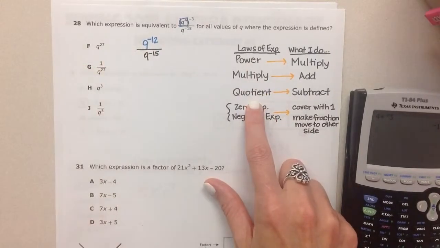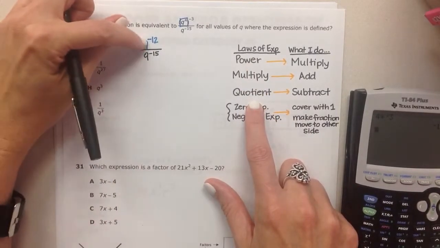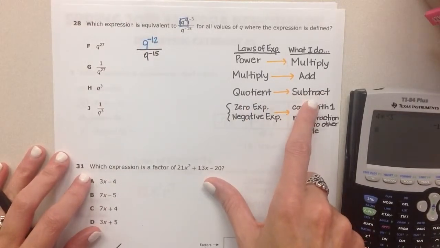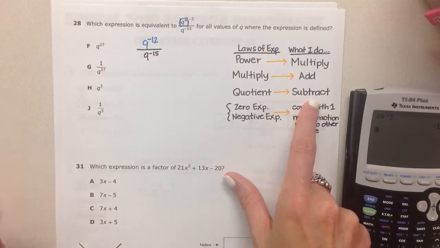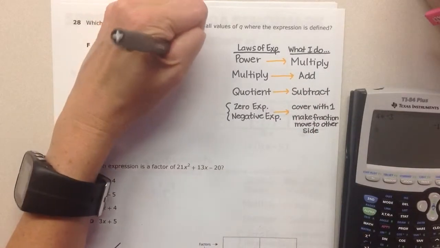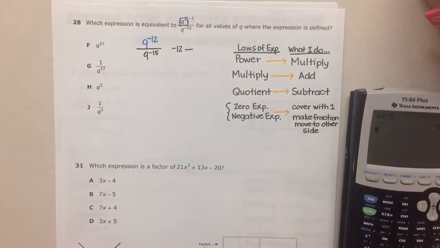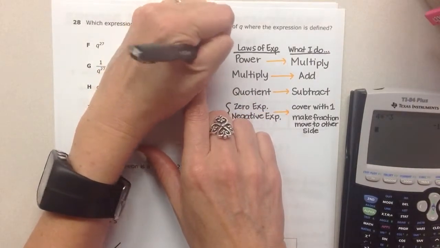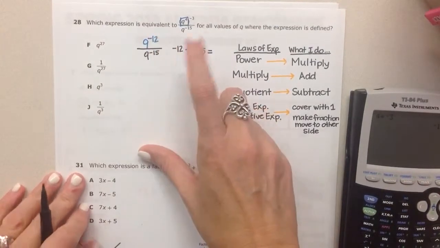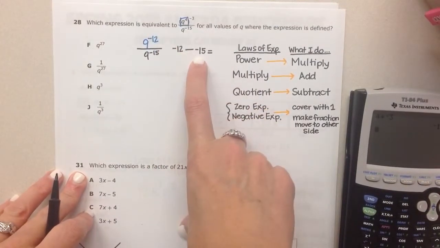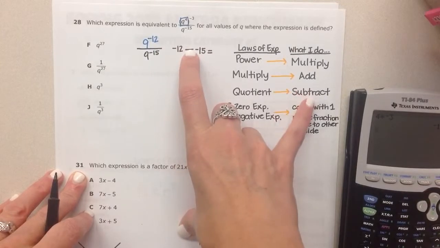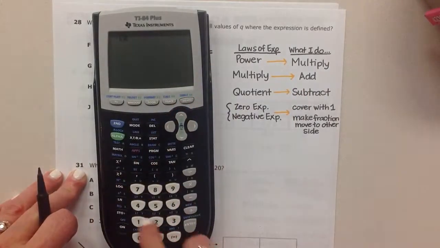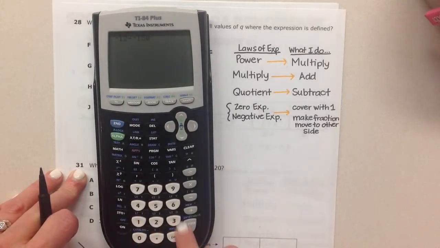And you're going to recognize quotient law because you have a fraction. I have a q on top and a q on bottom, and I got to take care of this, which really means with my exponents, I am going to subtract. So in my calculator, I'm going to take negative 12 minus, and now I'm going to subtract the bottom, a negative 15. Okay? So you always do top exponent, write the subtraction, and then write the bottom exponent. The subtraction for this quotient law is not the negative on the bottom exponent. So we're going to do negative 12 minus negative 15, and I'm going to see what I get.